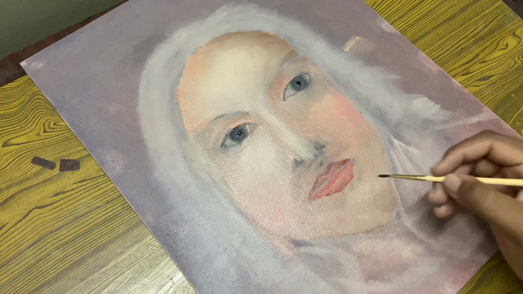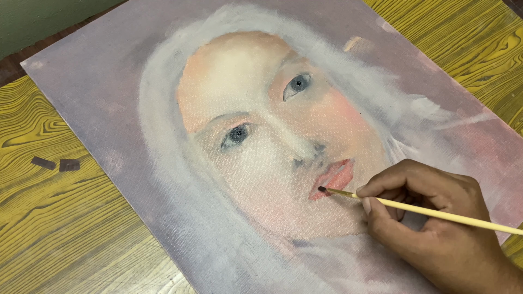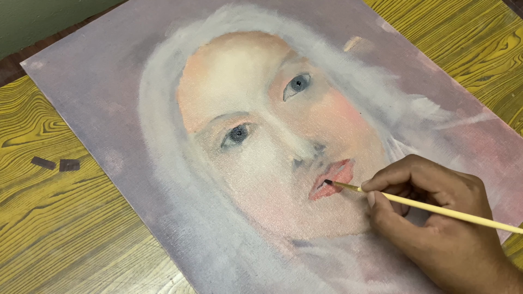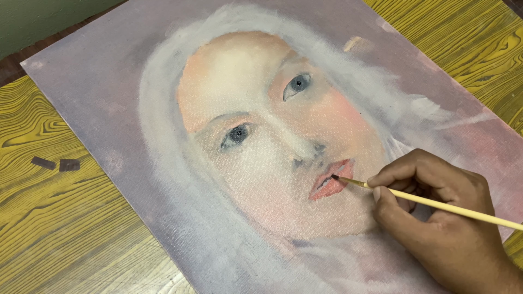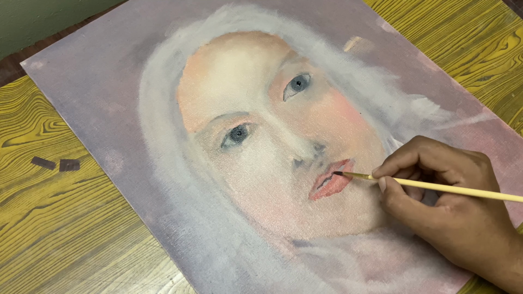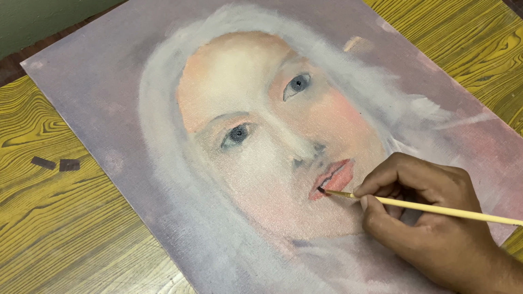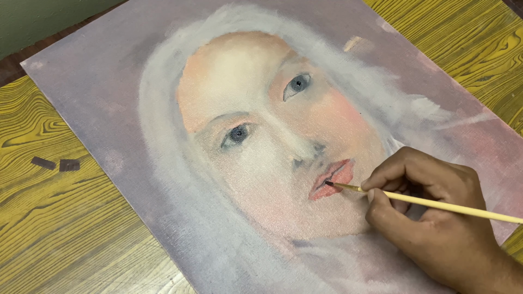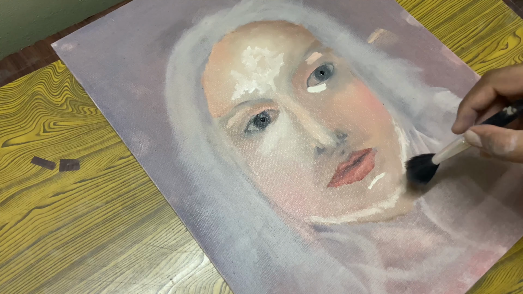Now with black and red, I'm going to come here and just indicate that her mouth is open. That's going to shape the lip. You have so many ways to maneuver your painting. So now I've placed in some highlight color. Let's go ahead and blend it.